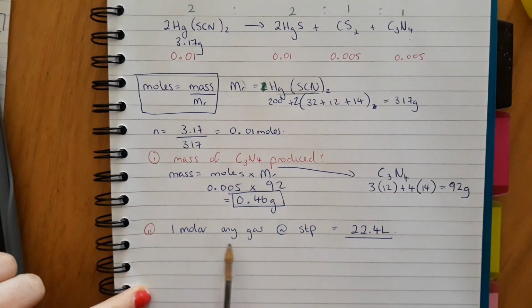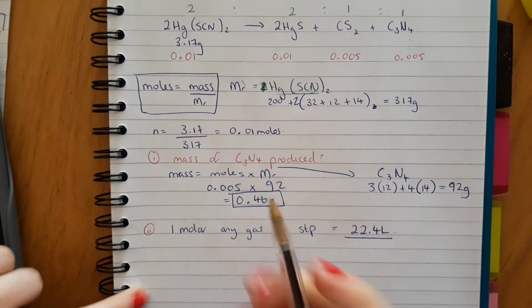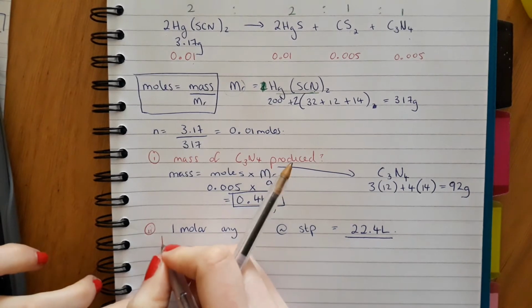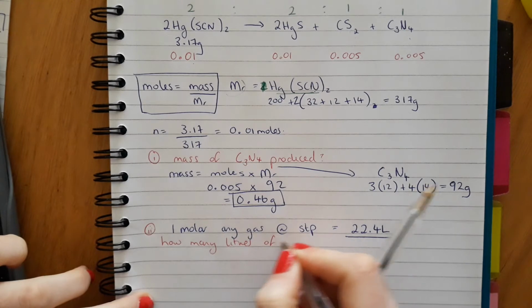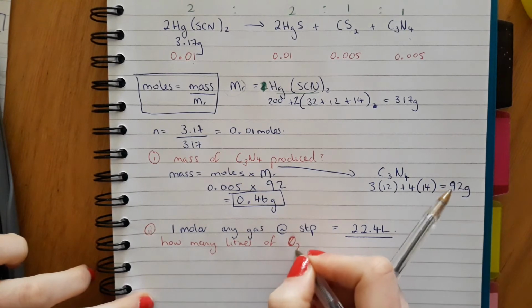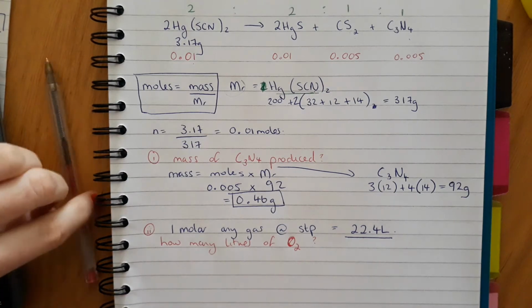So if I have 1 mole of absolutely any gas at standard temperature and pressure, it will take up 22.4 litres. They're trying to ask me how many litres. Okay, so this is the question. How many litres of oxygen gas will be required for the complete combustion of CS2?